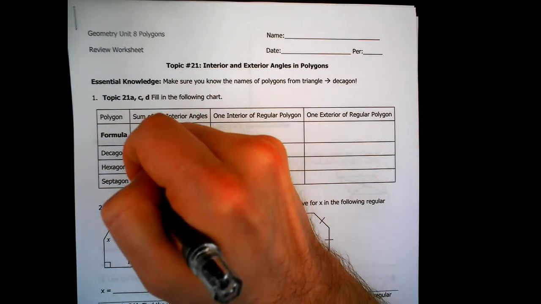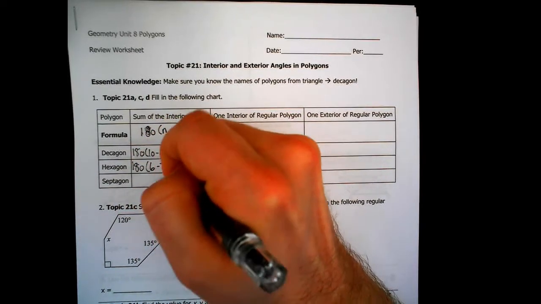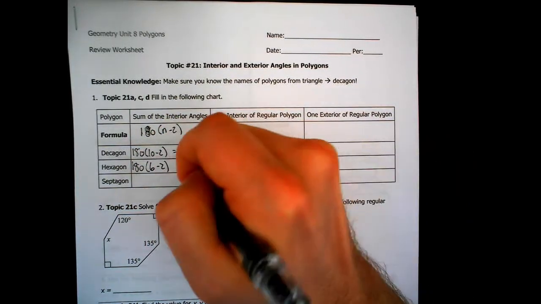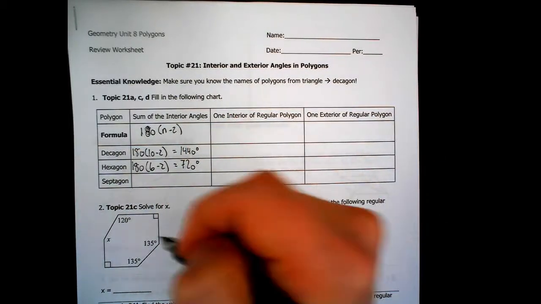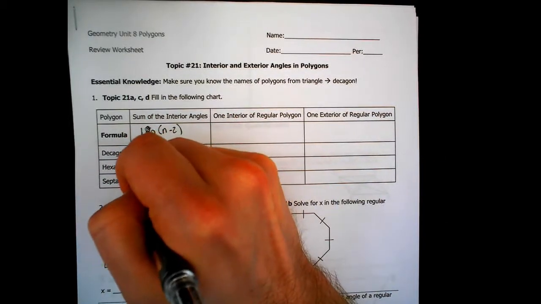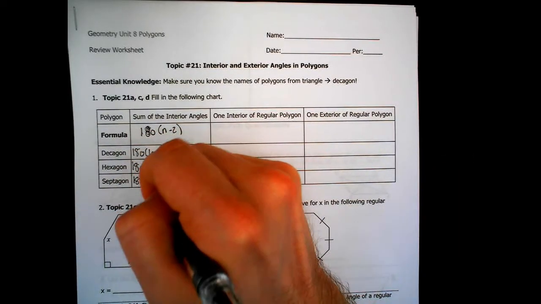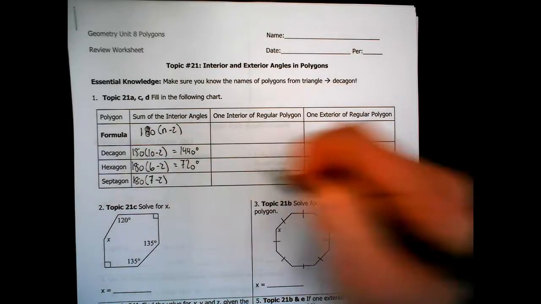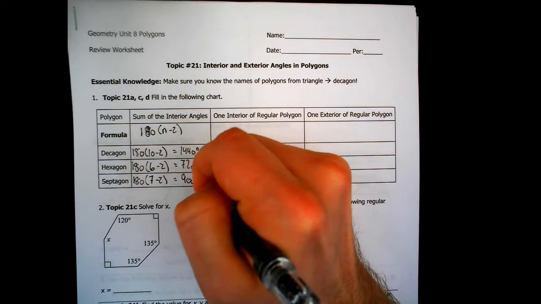Moving on, hexagon, the prefix hex means 6, so we would have 180 times 6 minus 2, giving us a total of 720 degrees. Finally, the septagon, alternatively this may also be referred to as a heptagon. The prefix means 7, so this would be 180 times 7 minus 2, or 900 degrees.